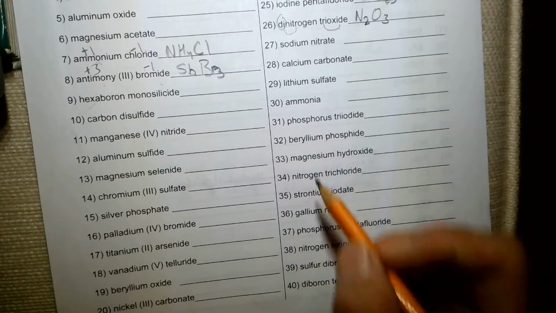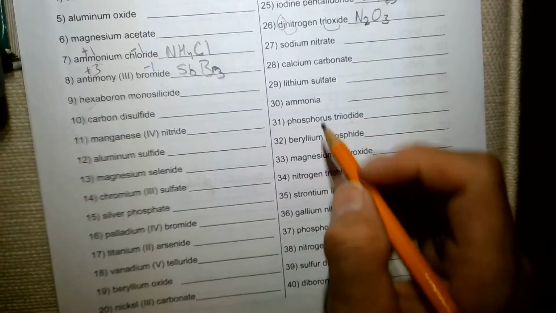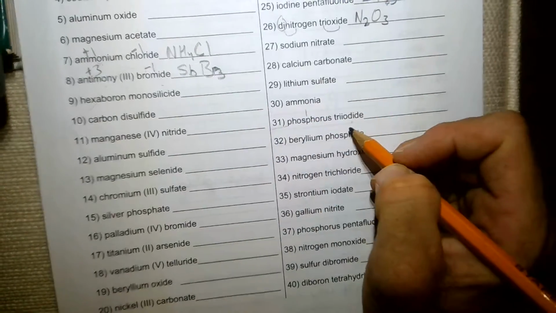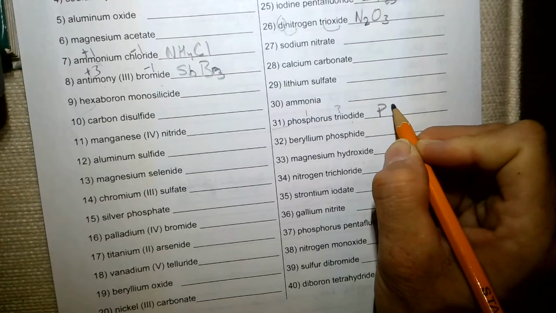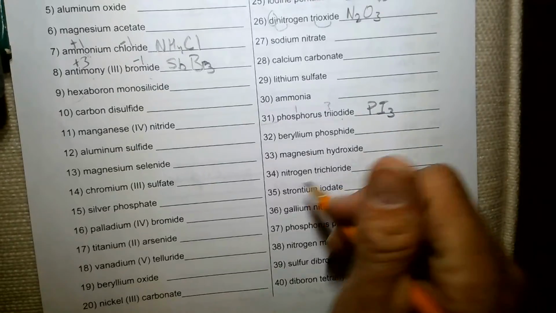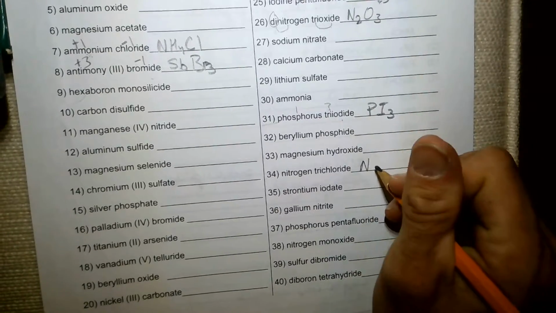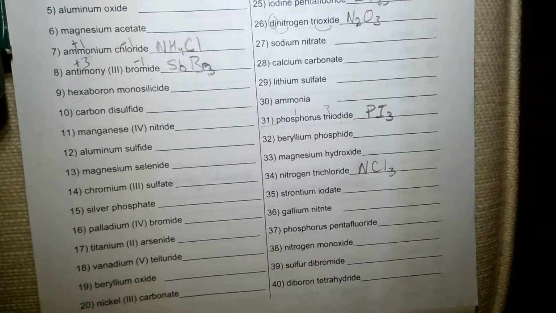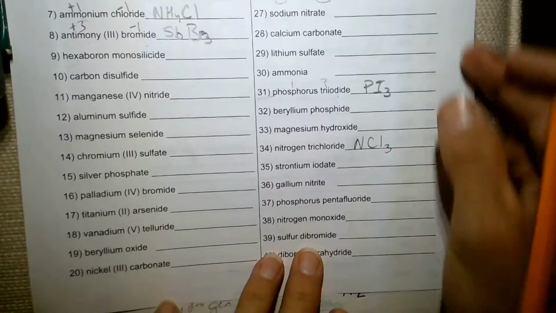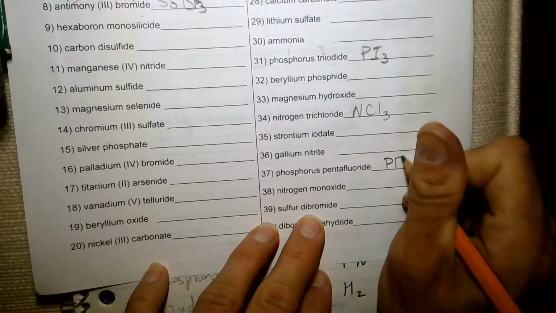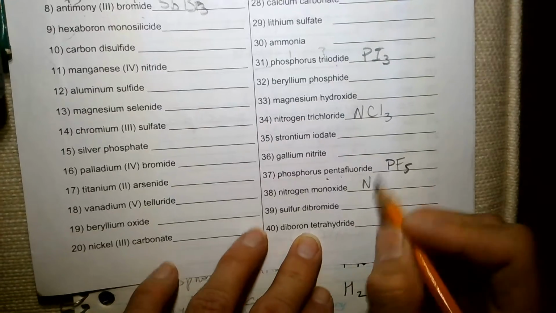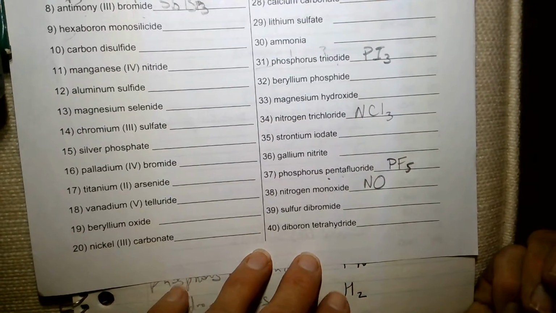Alright, so let's see. Phosphorus triiodide. Phosphorus, there's no mono in it. So when it's blank like this, we know that it's 1. And iodide is 3. So we have phosphorus, which is 1, and then our I, which is 3. Nitrogen trichloride, again, there's nothing in front of it, so we know that it's a 1. And then our chlorine, which is 3. Phosphorus pentafluoride, so PF, but there's a penta, so you're going to put your 5 in. Nitrogen monoxide, there's nothing in front of nitrogen, so it's N. And then we have our oxygen, which is 1, so it's just NO.